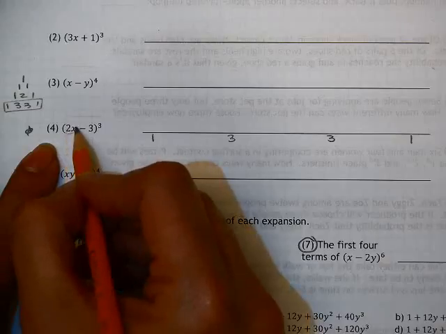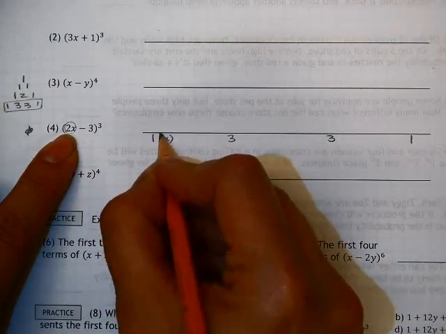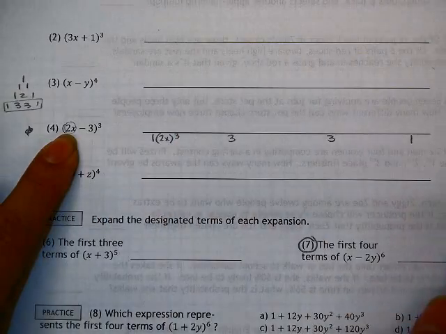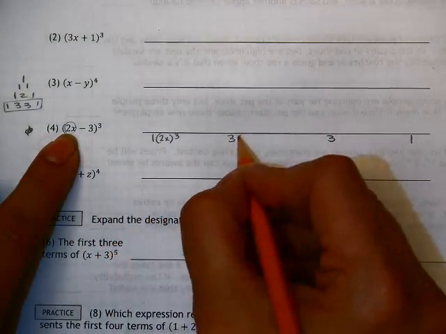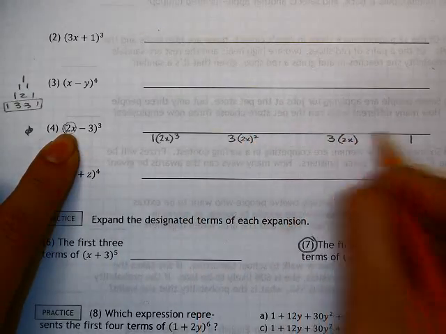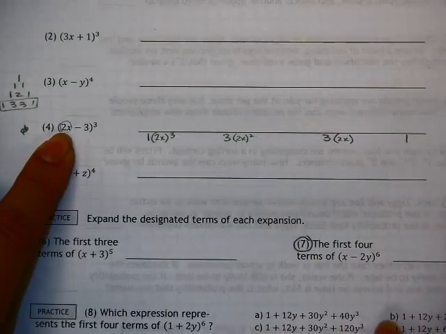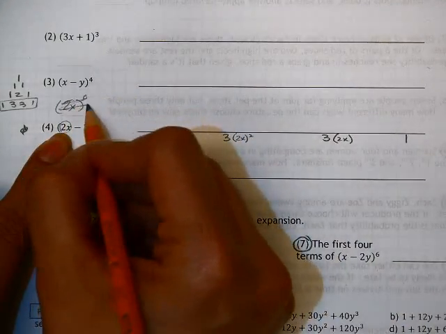And then each of these terms, starting with the most, would be (2x). Now watch this. I put parentheses around it, because if I don't, I'll probably forget that it's also 2 cubed. And then (2x) squared, and then (2x) to the first power, and then the next one is (2x) to the 0. And remember, anything to the 0 is equal to 1.